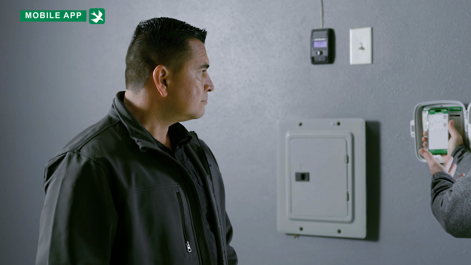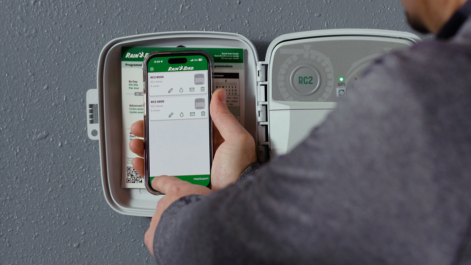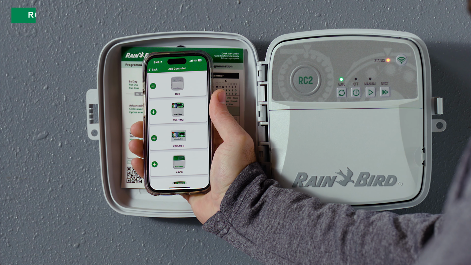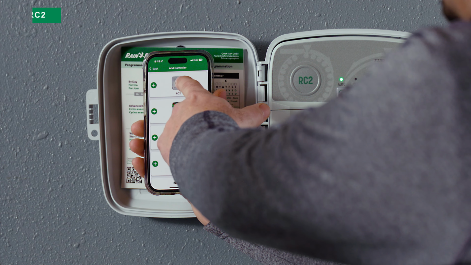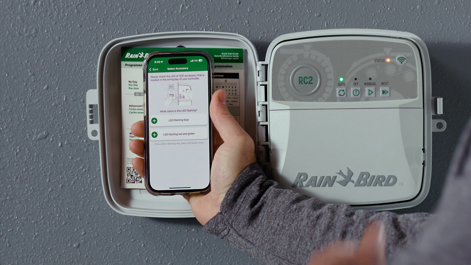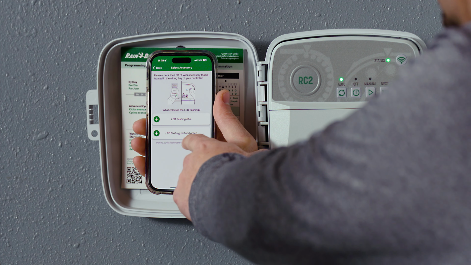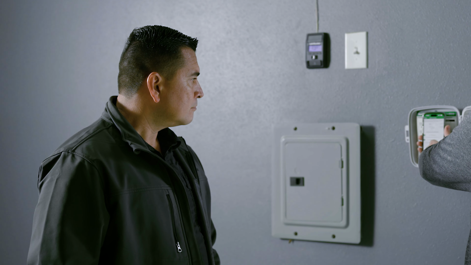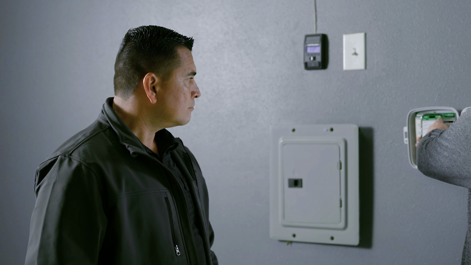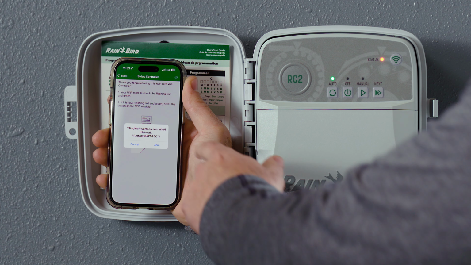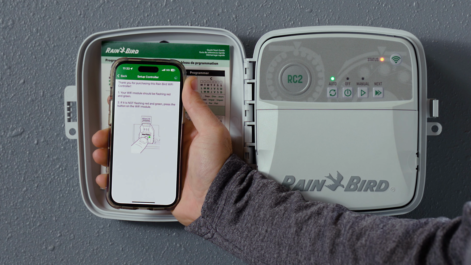You're going to open up the app and you're going to add your controller. So you could see the RC2 is an option. We're going to go ahead and click on the RC2 option. And the status light is flashing red and green. We're going to click on the flashing red and green option and click on next and join the network.